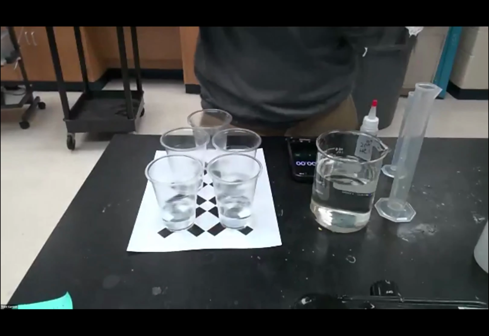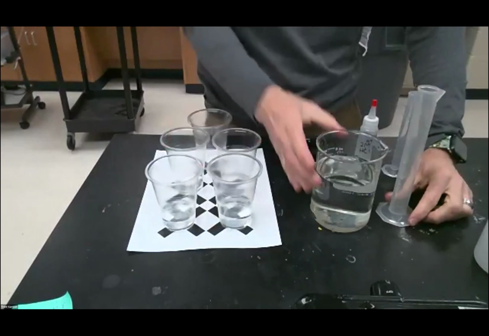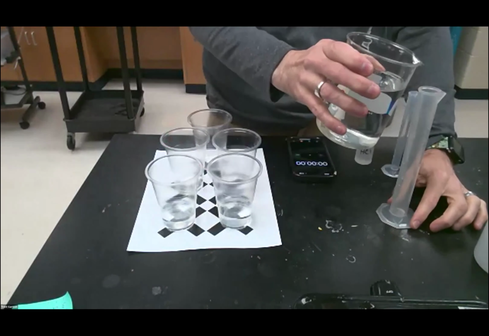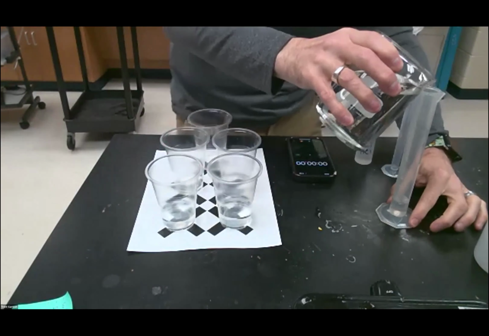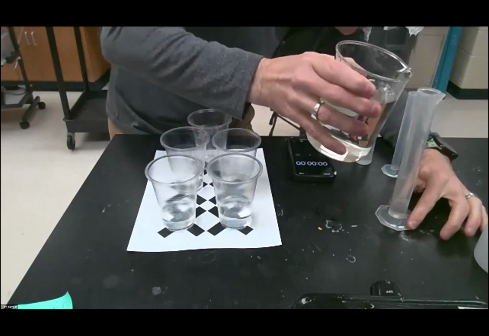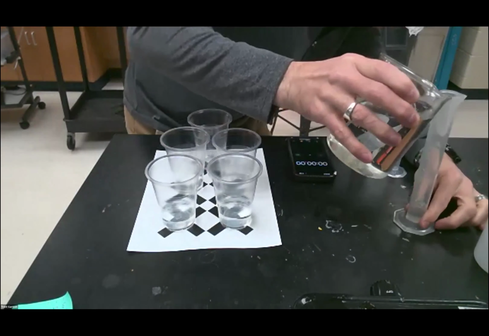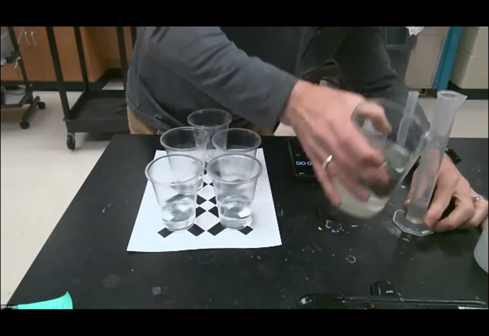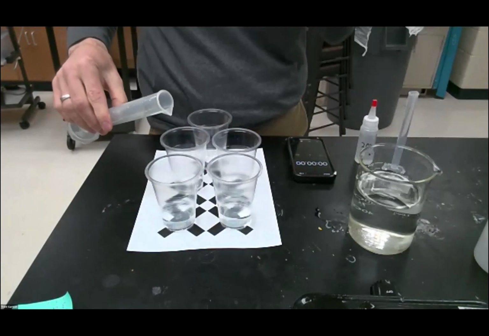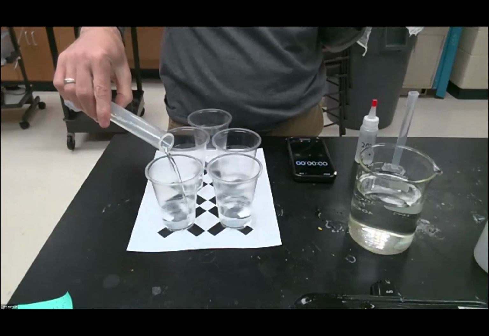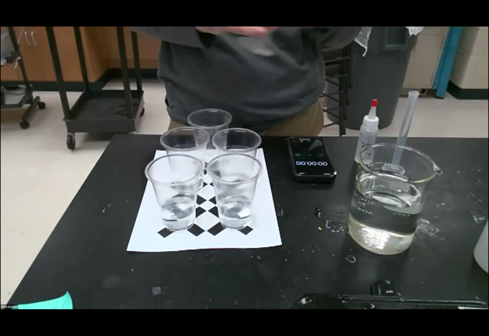Okay, so the first one, we don't put any water into. The second one, we're going to put 10 milliliters of water. So let's see where we are, 10, close. There's 10. So now this one should have the exact same amount of total solution. They both should have 50 milliliters.